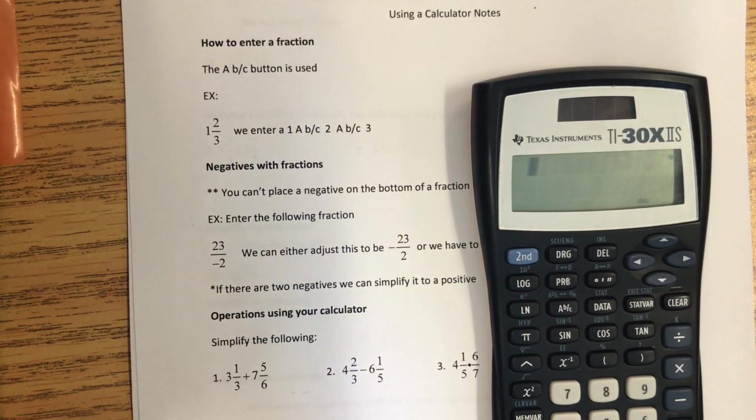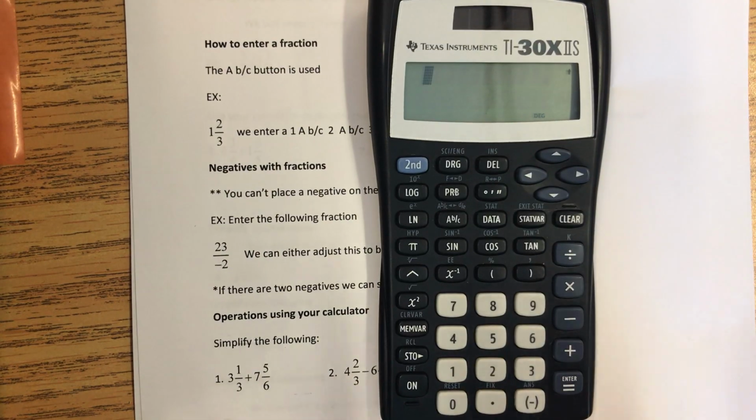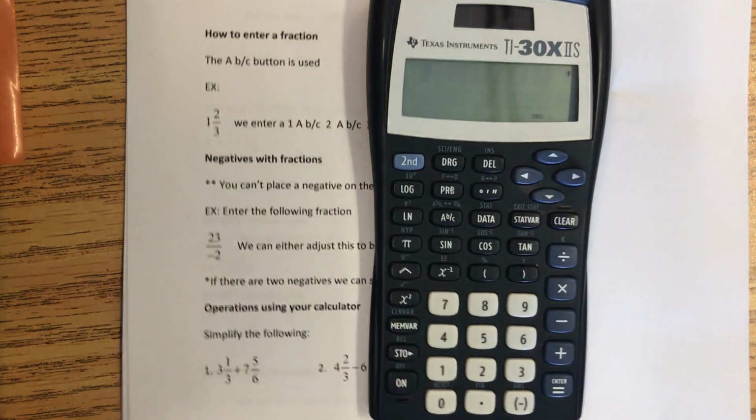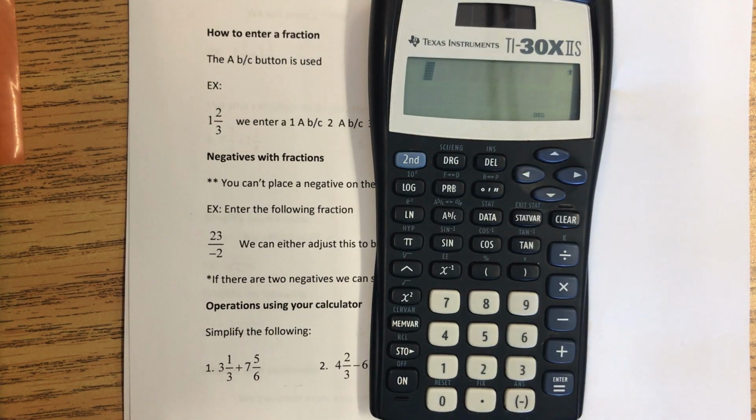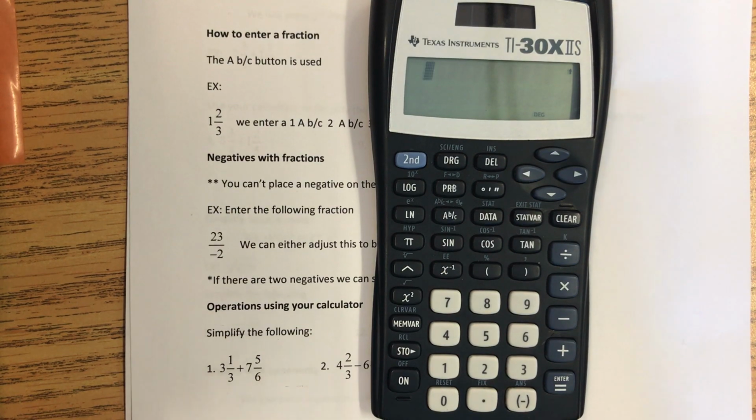First of all, most of my students aren't aware, but on a scientific calculator, you can enter a fraction, okay? And we're going to enter a fraction by using this ABC button right here. I have some examples typed out on notes. You can access those through the Canvas page. You don't have to have this sheet of paper, but it might be helpful if you want to do some practice on your own.